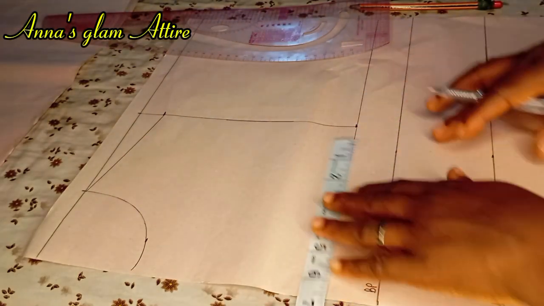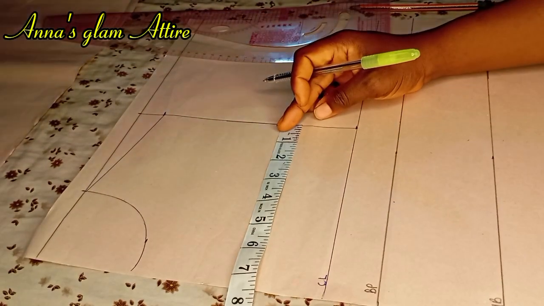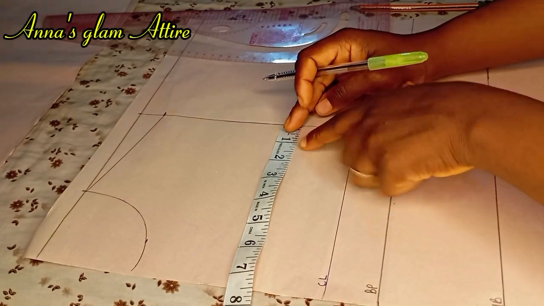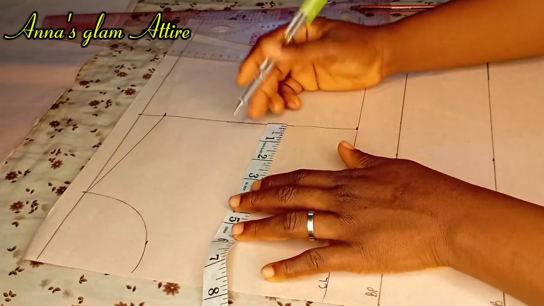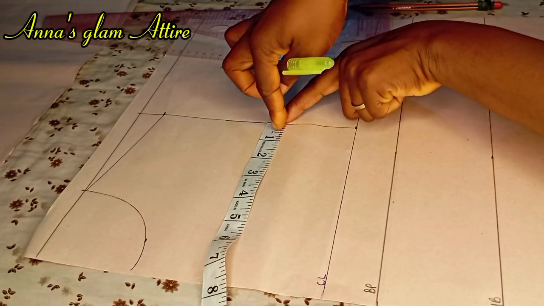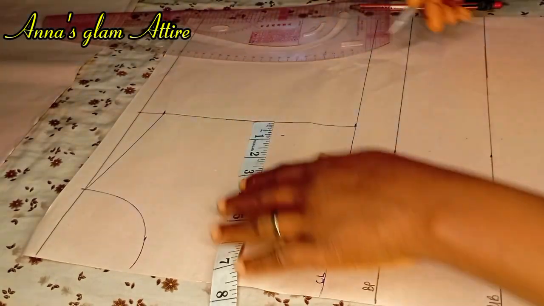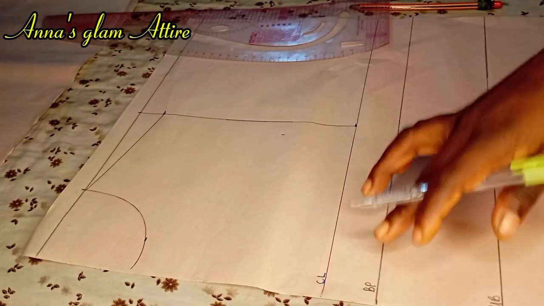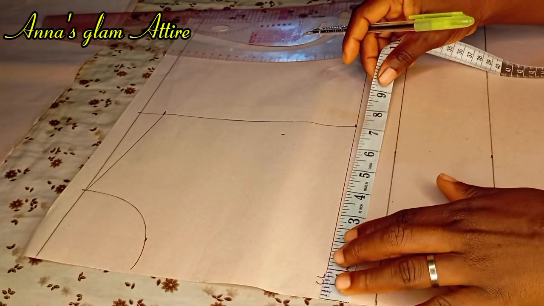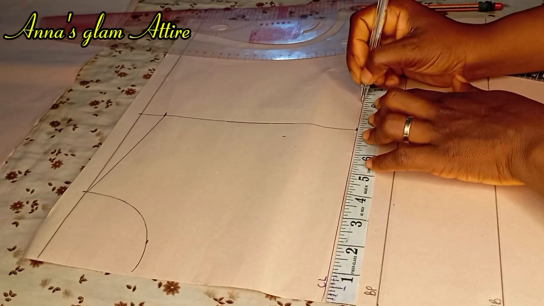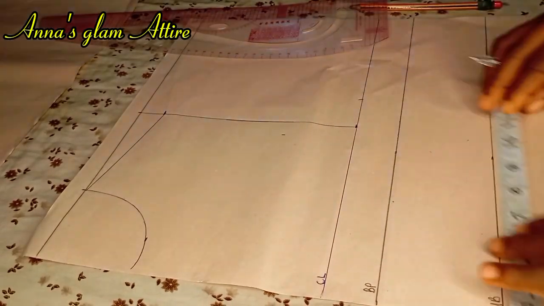armhole curve. And to mark out my armhole curve for the front part, I'll be coming in by 0.75 from this shoulder line, and see, as I'm doing it, this is 0.75. I came in by 0.75, and at the chest line I will also mark out my bust circumference, which is 9 inches, for me to be able to get my armhole curve.